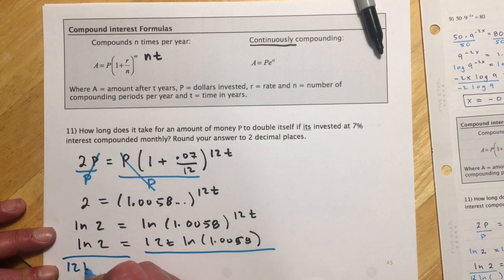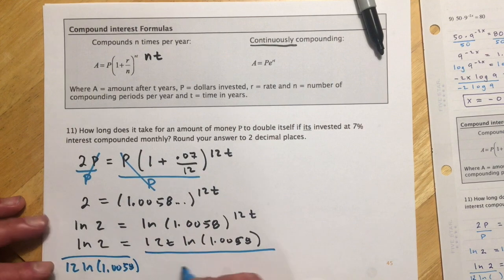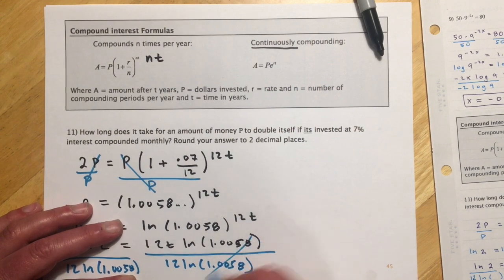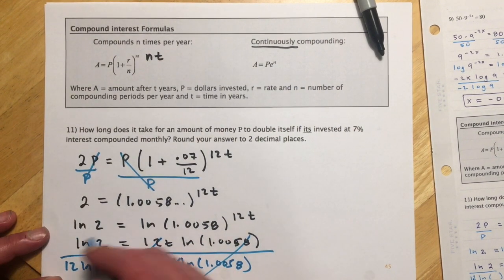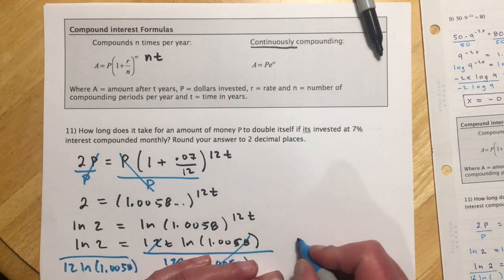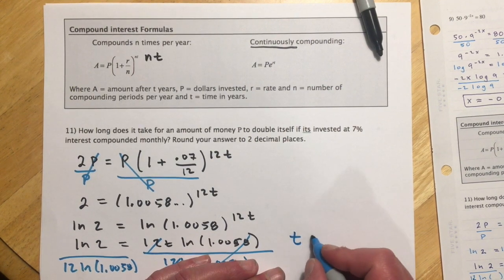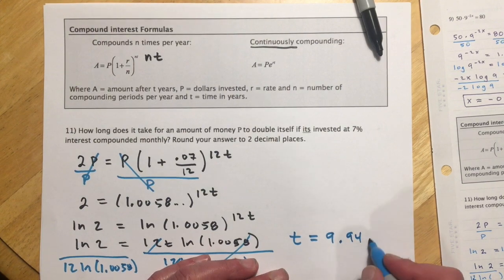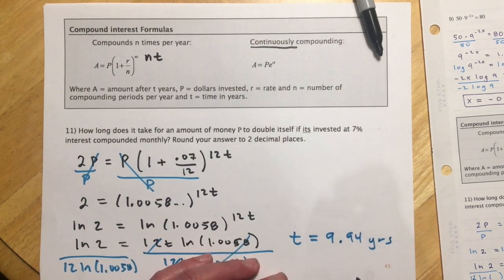So I'd have 12 ln 1.0058, 12. And then that cancels, and then that's what goes in the calculator. And if that goes in there well, you should get t to be 9.94 years to 2 decimals.